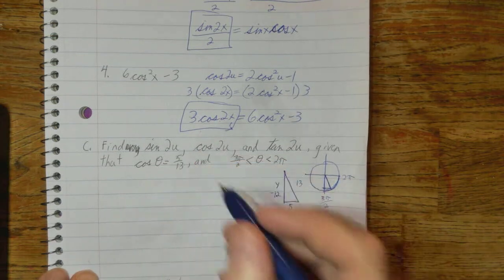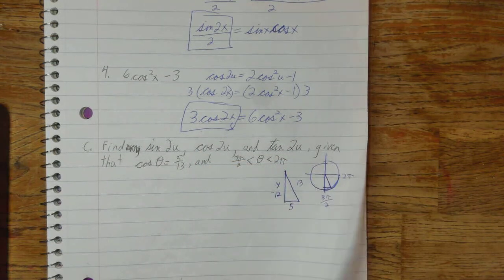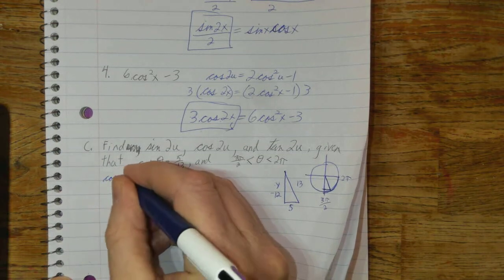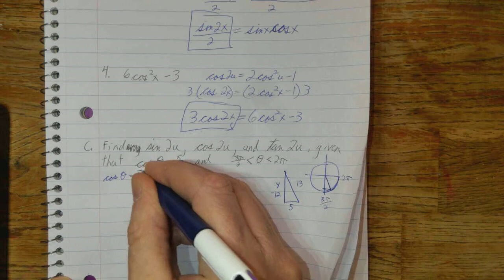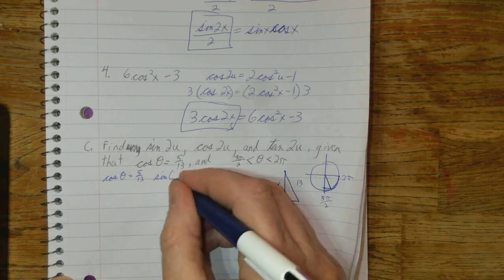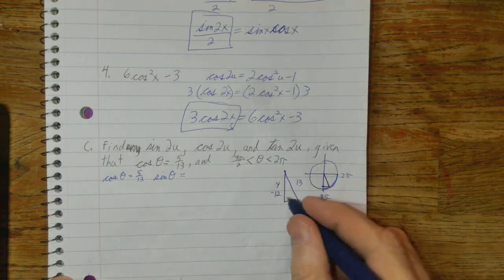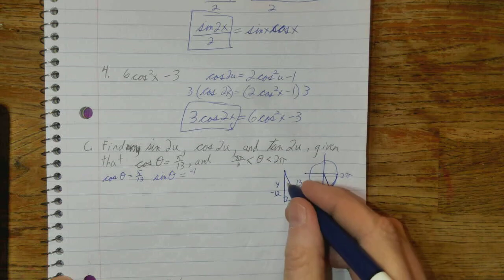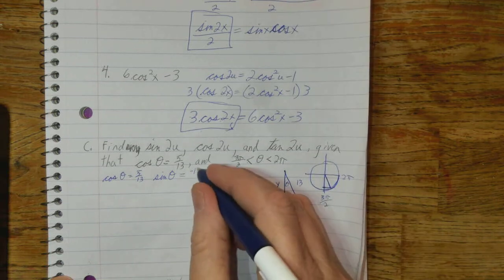So the cosine of theta is 5/13. The sine of theta, that was given, is negative 12/13. Okay, remember this is theta up here.